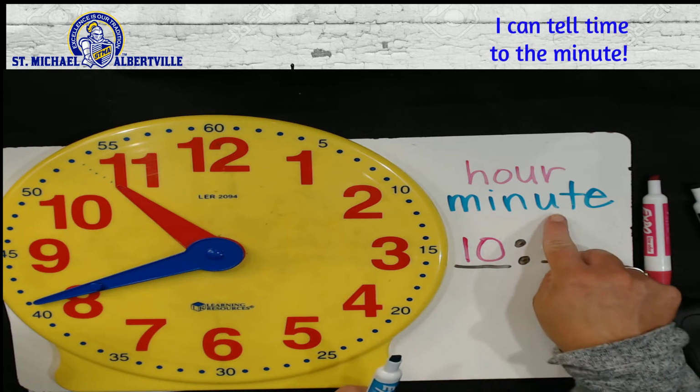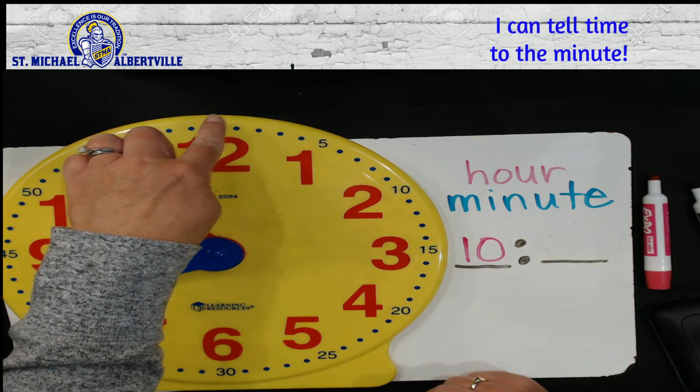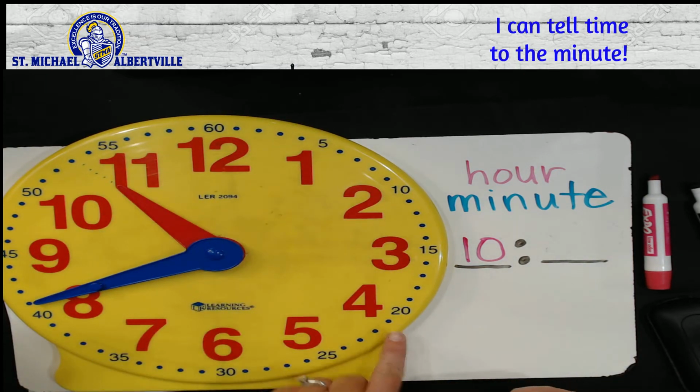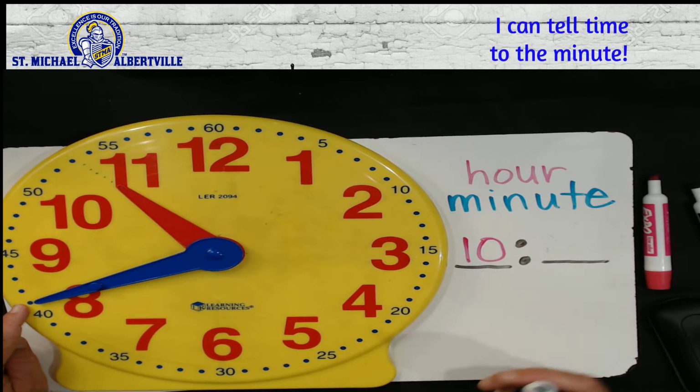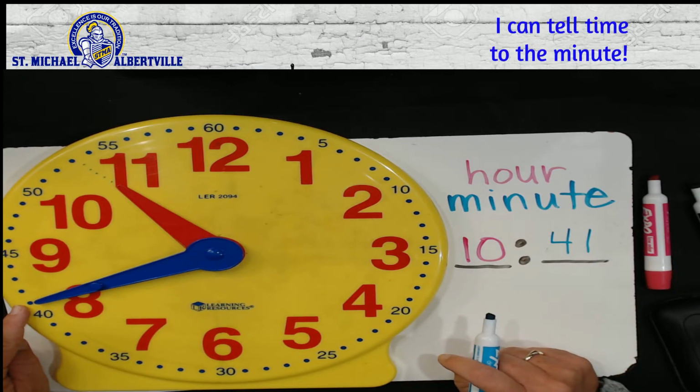Now I'm going to look at the minute hand. I'm going to follow my pattern. I'm going to count by fives. 5, 10, 15, 20, 25, 30, 35, 40, 41. This time is 10:41.